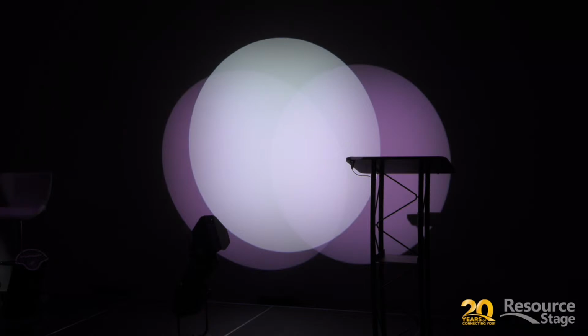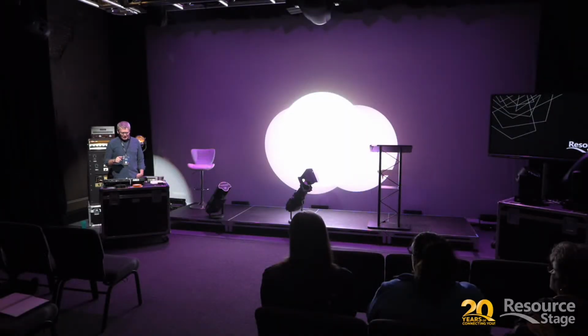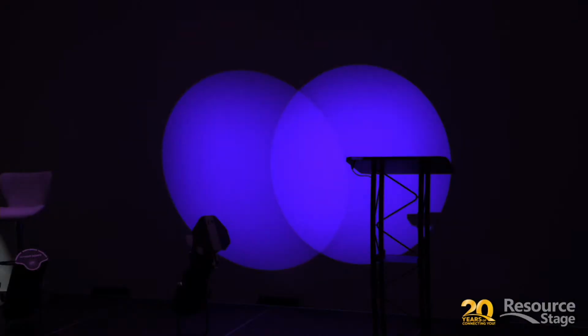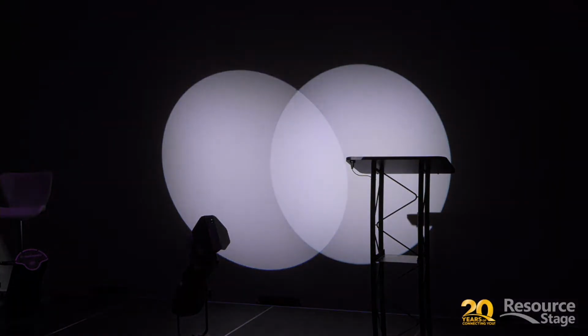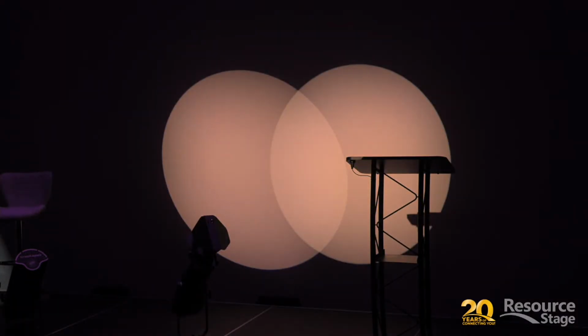This fixture, again, is in a different price point. And so at some point in time, you might say, hey, you know what? For what I'm doing in my show, I don't necessarily need it. I can go to this color, and it gives me a reasonable CTO, a reasonable color correction that I can use side by side with my other fixtures.